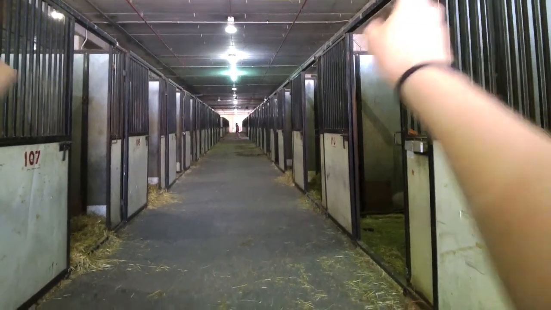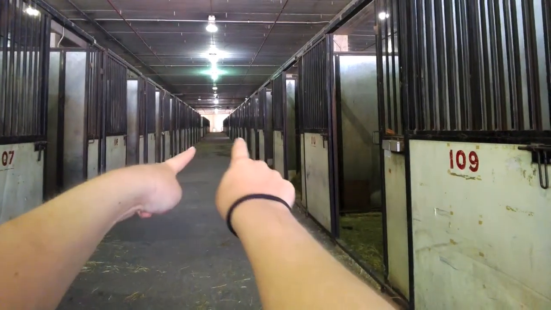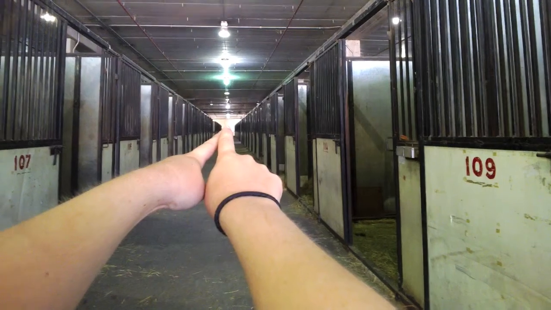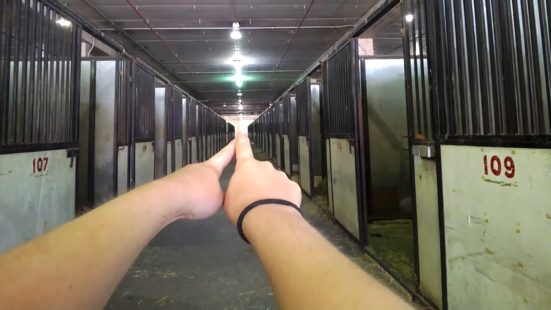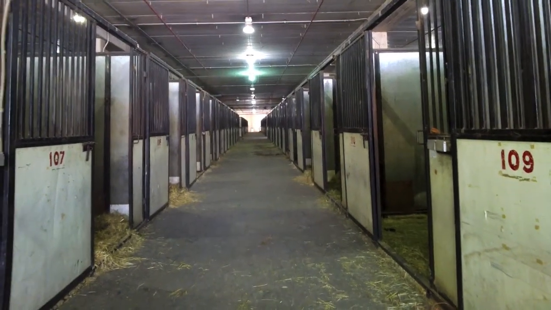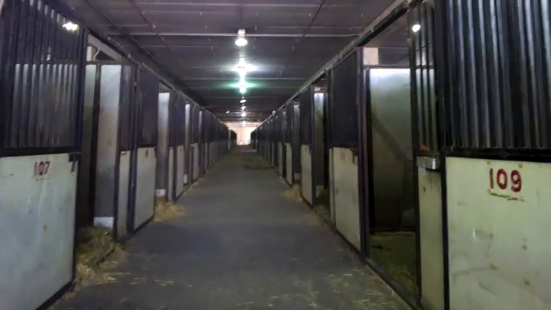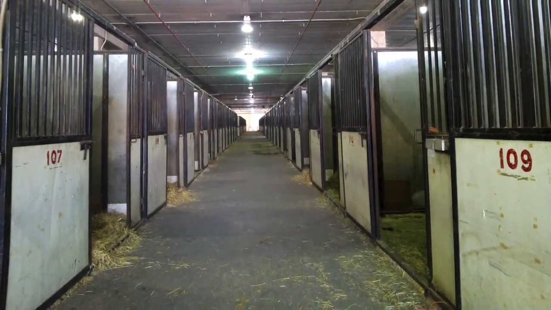So vanishing point is always where everything looks like it is going to disappear. You can follow my fingers there. And that right there is the vanishing point. What I'm looking at right now is one-point perspective, meaning there's one vanishing point. If you are looking through a hallway, it's always going to be in one-point perspective. So if you were to draw it, you would draw it just like this.